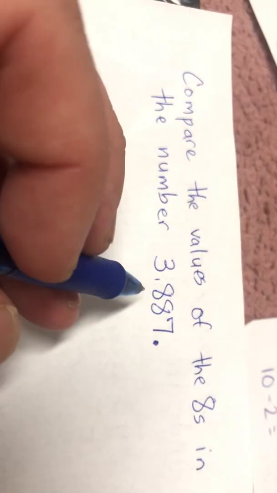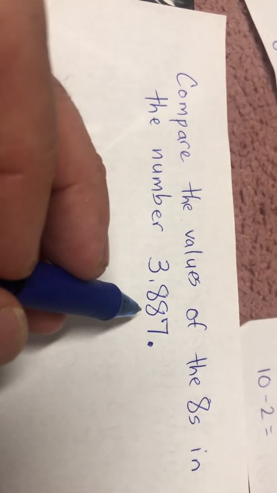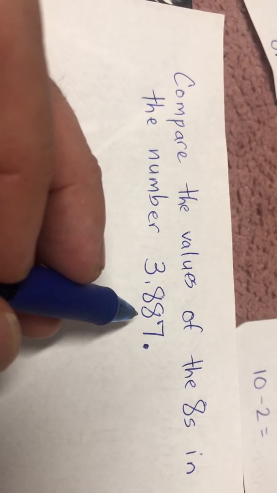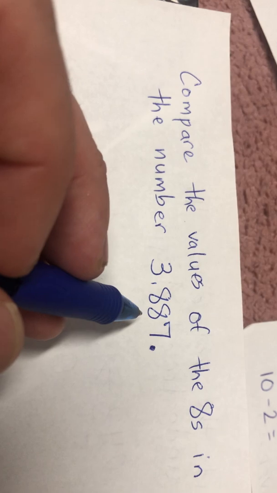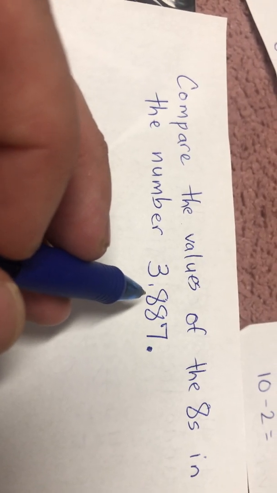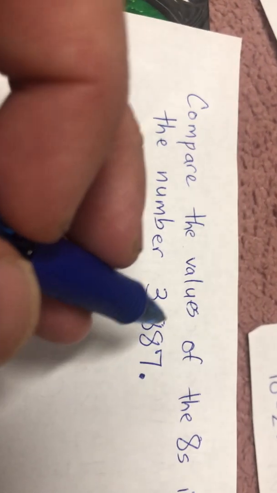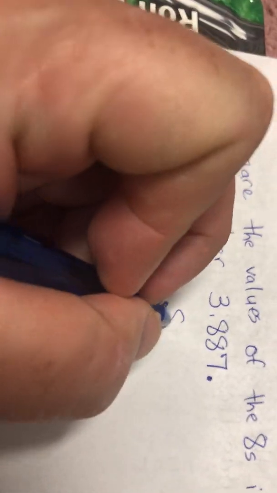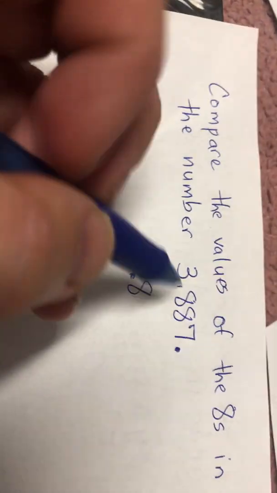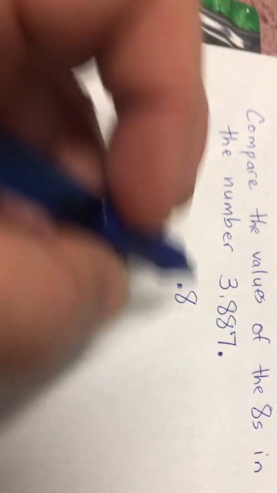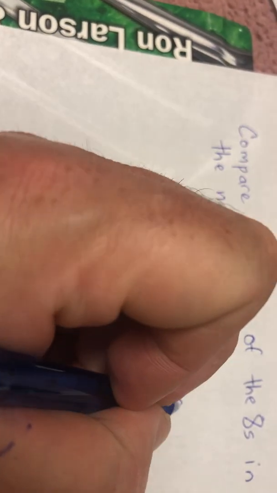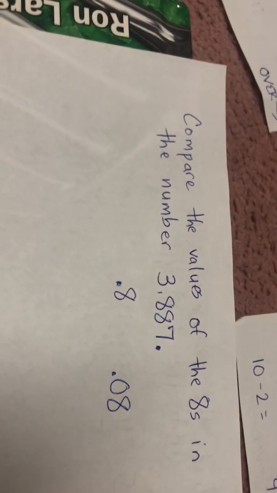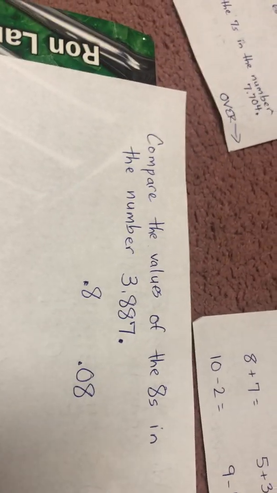Well, I have an 8 in the tenths place, and I have an 8 in the hundredths place. Okay? So I'm thinking, okay, well, this is worth 8 tenths. The 8 in the tenths place is worth 8 tenths. The 8 in the hundredths place is worth 8 hundredths. So I want to compare the values.